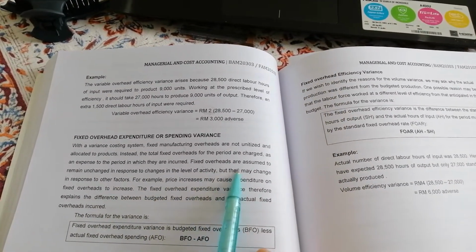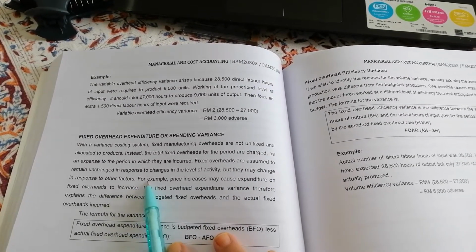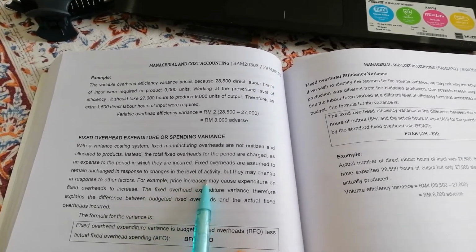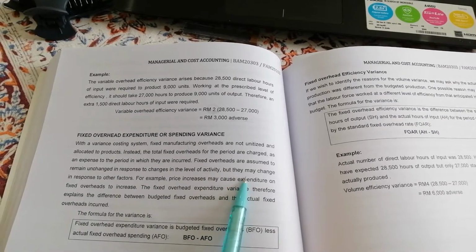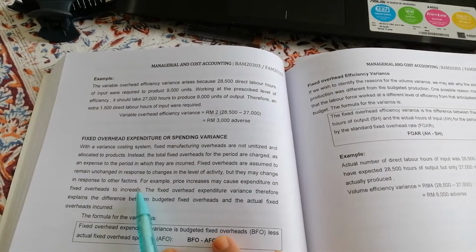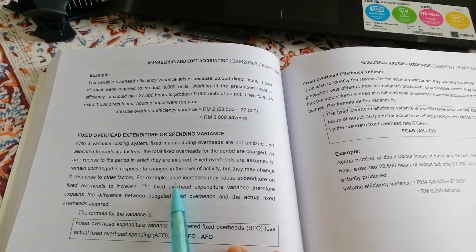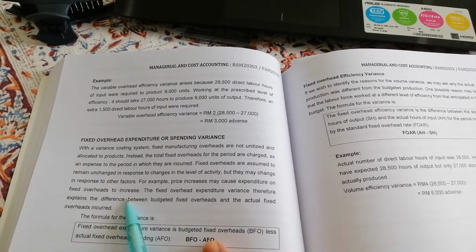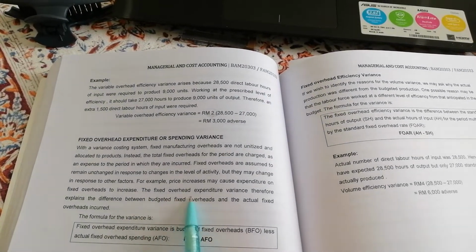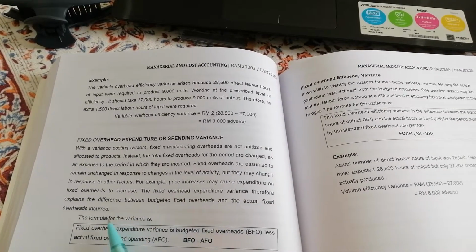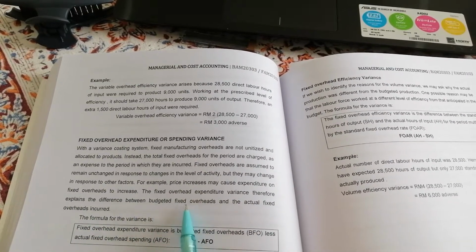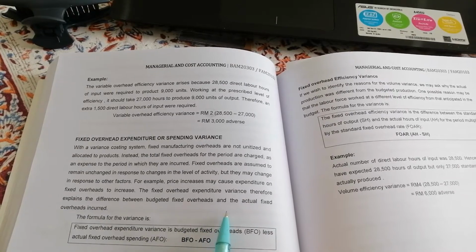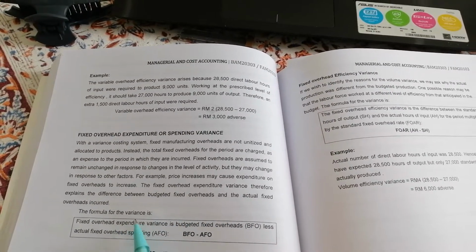The fixed overheads are assumed to remain unchanged in response to changes in the level of activities, but they may change in response to other factors. For example, a price increase may cause expenditure on overheads to increase. The fixed overheads expenditure variance therefore explains the difference between budgeted fixed overhead and the actual fixed overhead incurred.